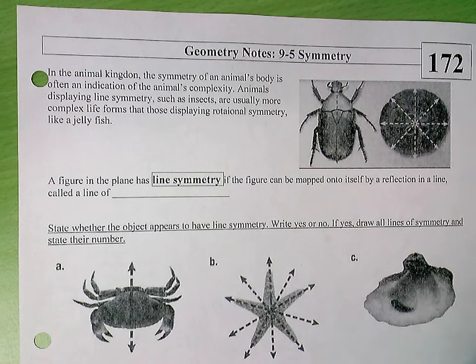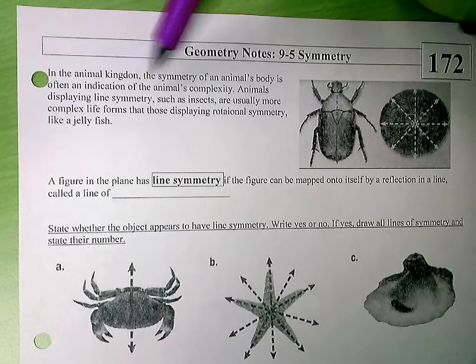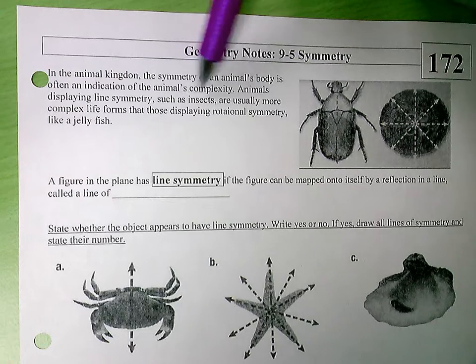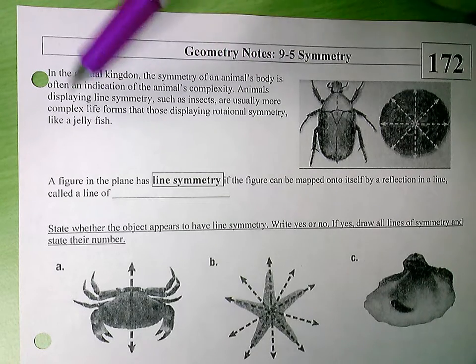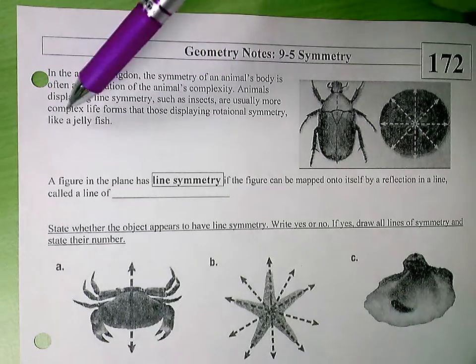In the animal kingdom, the symmetry of an animal's body is often an indication of the animal's complexity. Animals that display line symmetry, such as insects, are usually more complex life forms than those displaying rotational symmetry, like a jellyfish.